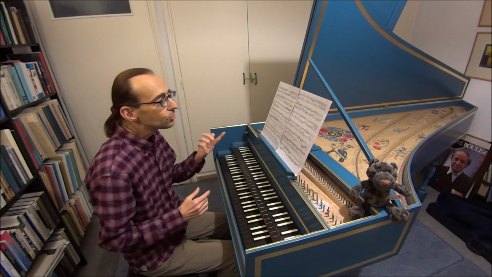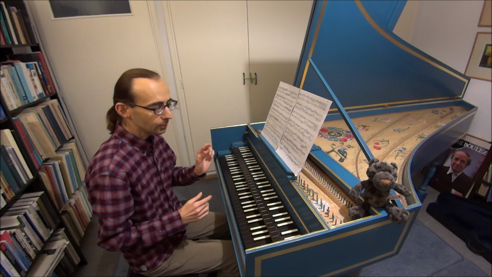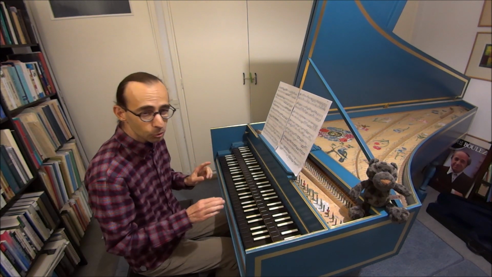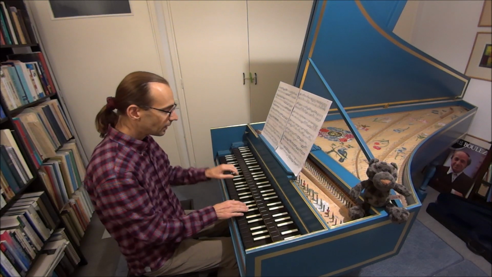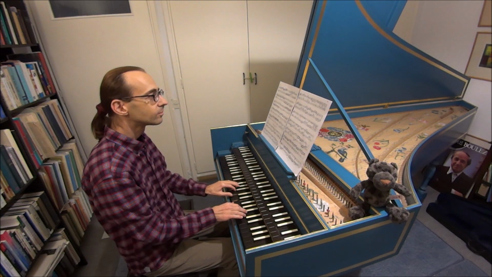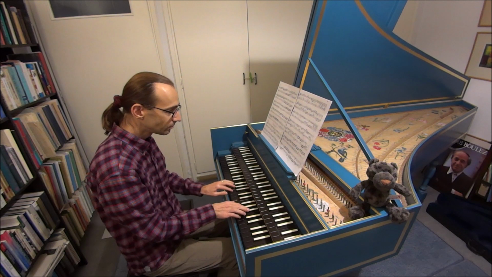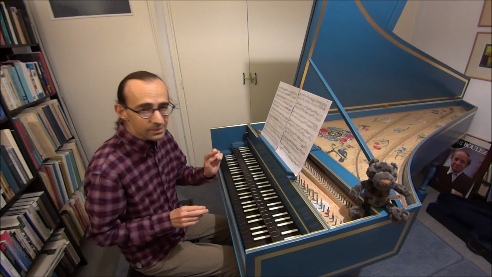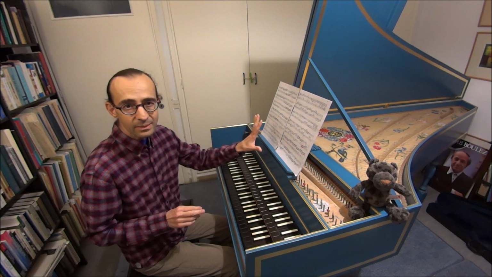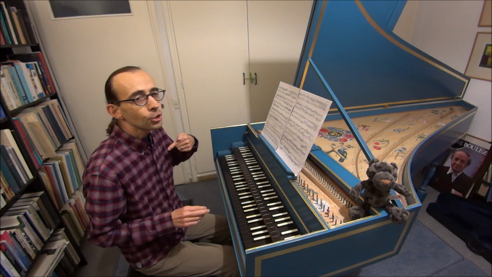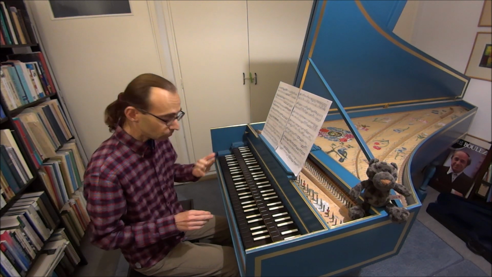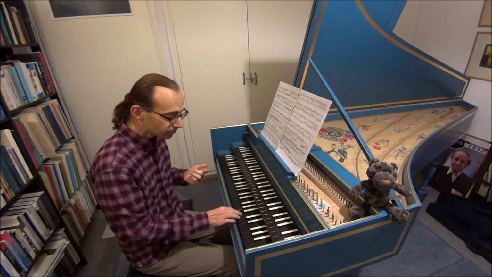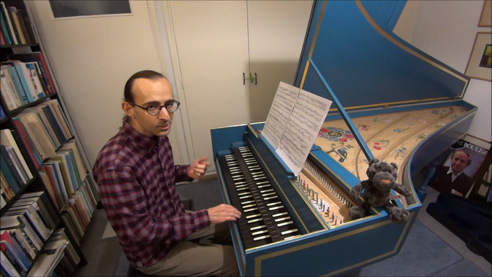Now, if I were to start the trill on the principal note, in other words, on the note B itself, it would sound like this. And the difference here is that in this case, what I'm doing is actually confirming the melodic contour, because the note B happens exactly when I expect it to happen.